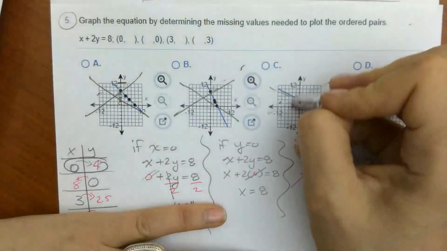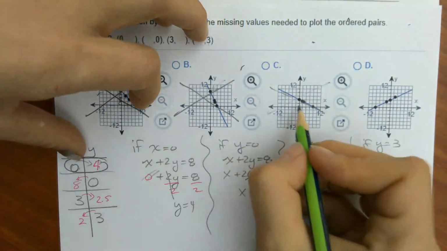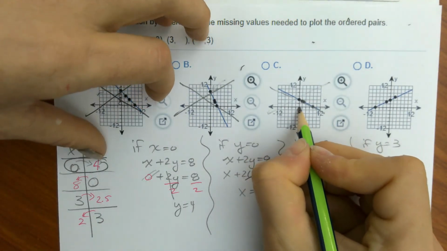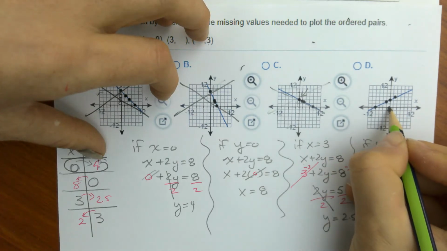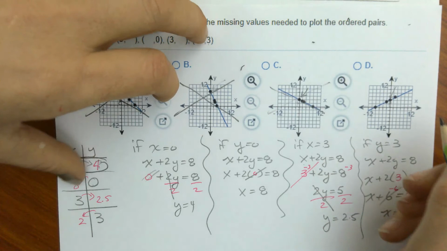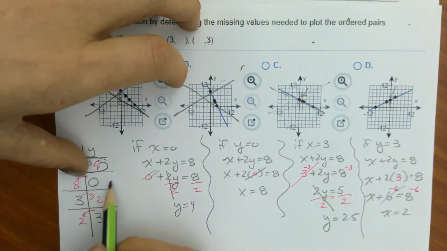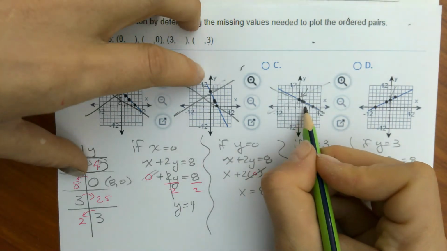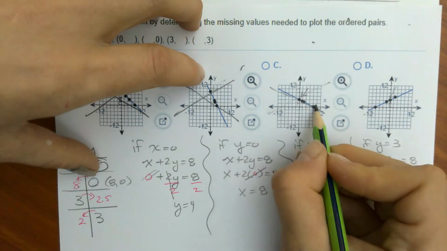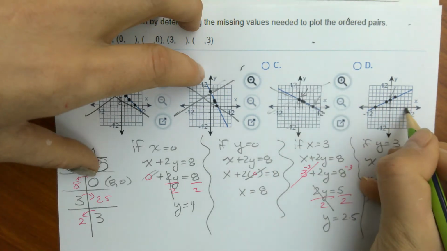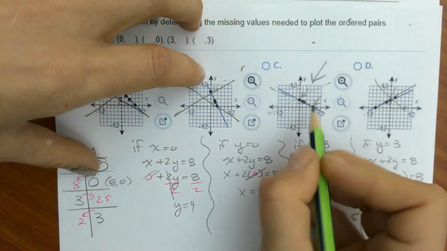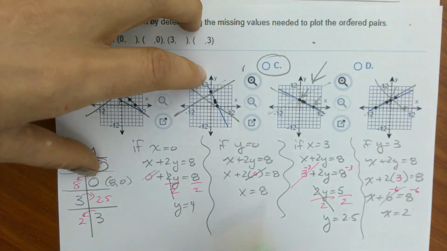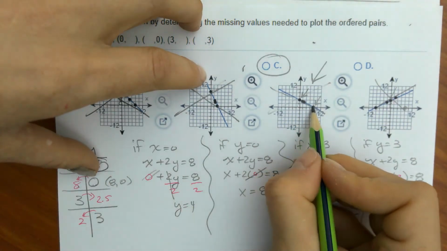Let's check this one. So if x is 0, we have to go up to 4. 2, 4. So this point is good. So let's do 8, 0. So if x is 8, 2, 4, 6, 8, y is 0. That's a good point. 8, 0 should be here, but they did negative 8. So this is wrong. So it's C. Because here it says 8, 0. So x is 8 and y is 0.